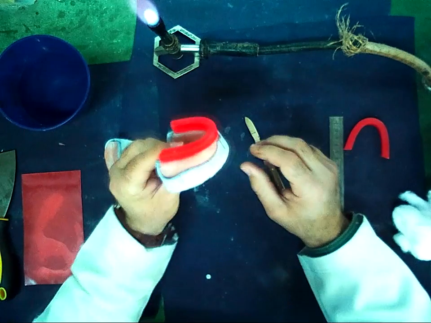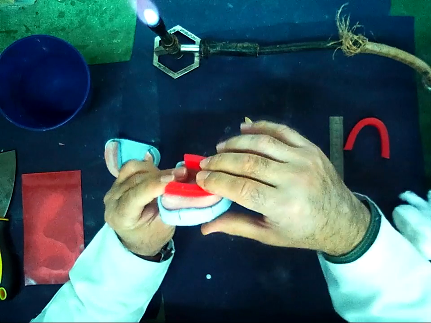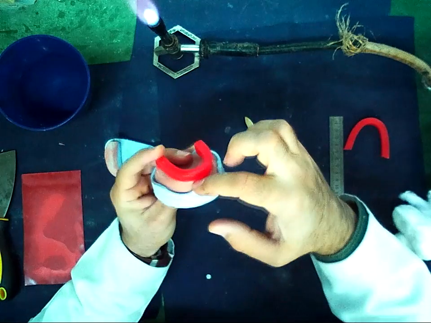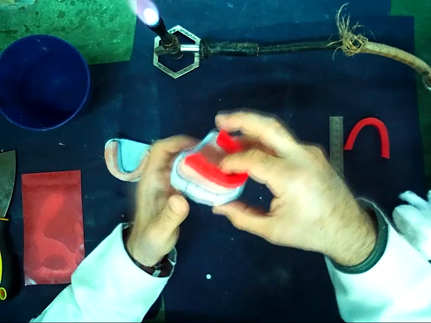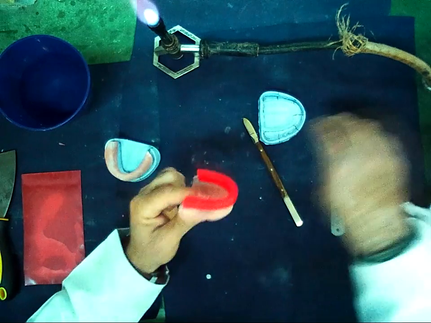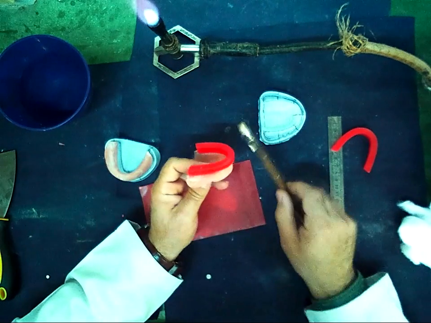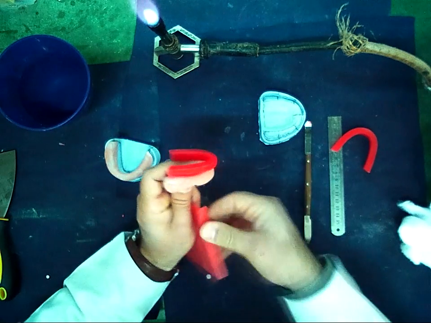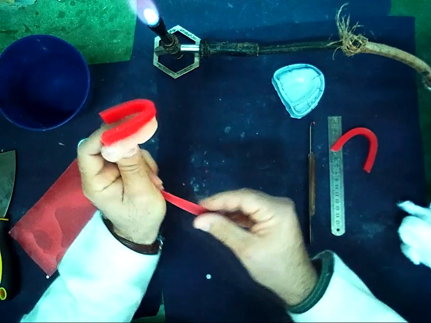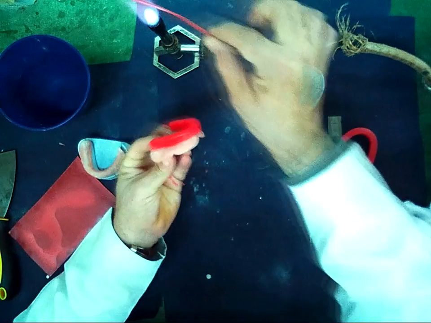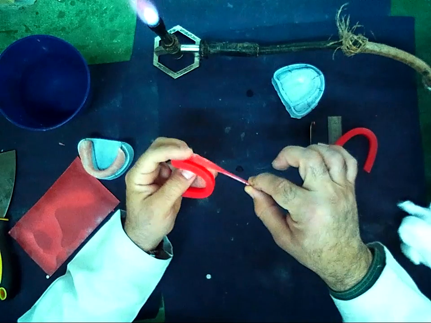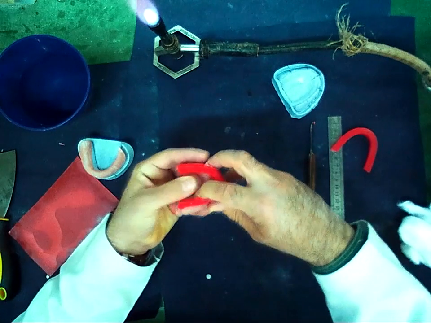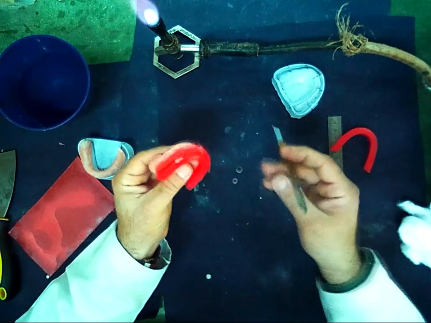Now I should make the final position of the wax. I should fill this space by using the sheet wax, cutting it in small pieces and melting it on the flame, and fill these spaces. And after that, I should make my measurement.